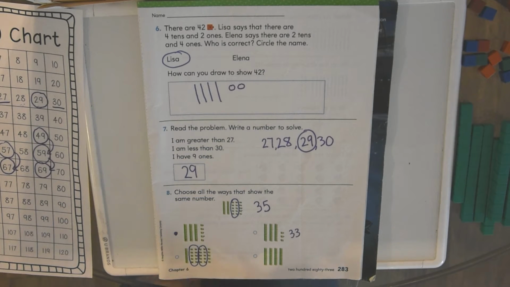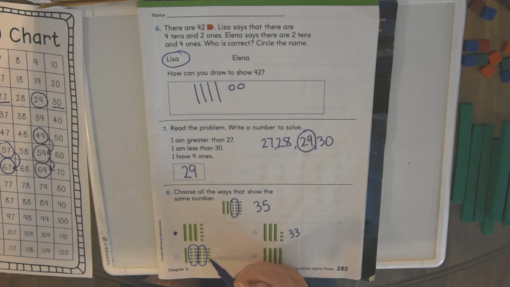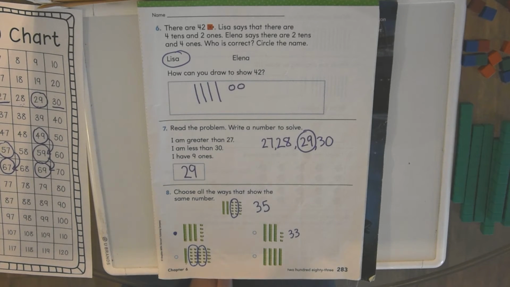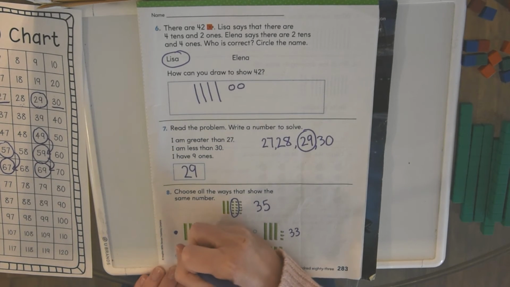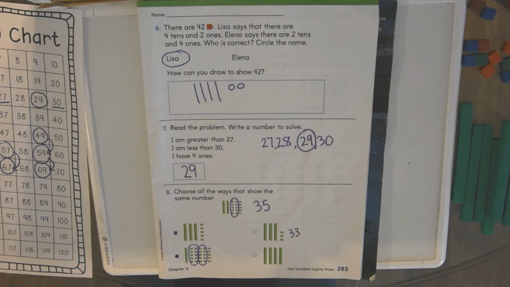Now let's see how many 10s we have. We have 1, 2, 3 10s and 1, 2, 3, 4, 5 ones. 3 10s and 5 ones equals 35, right? And if you weren't sure, you can always count, right? 10, 20, 30, 31, 32, 33, 34, 35. So that matches the first picture, so I'm going to bubble that in.